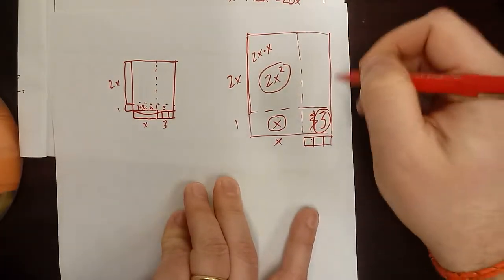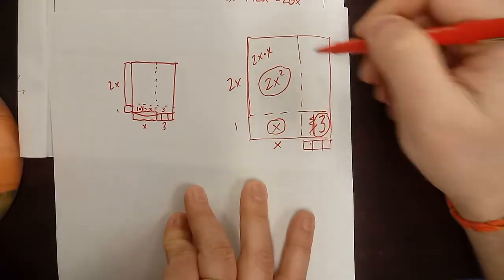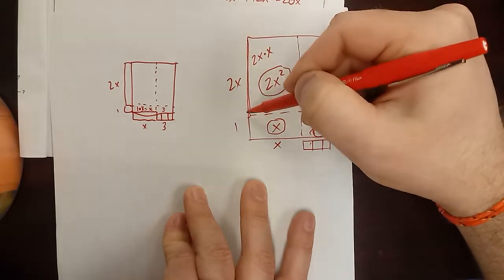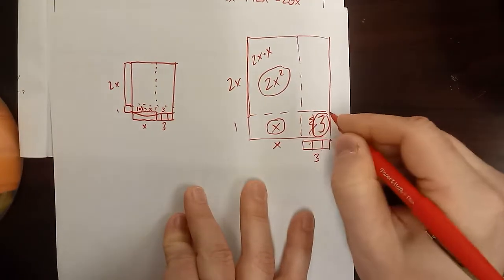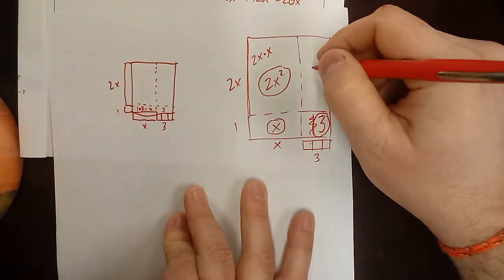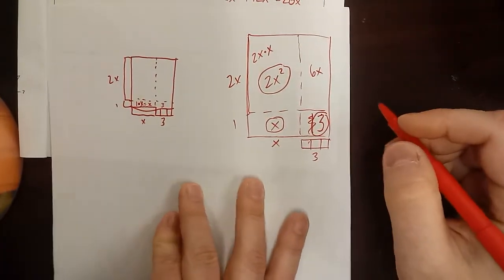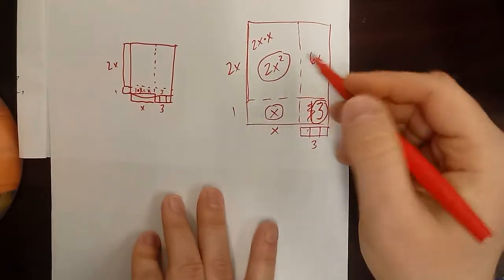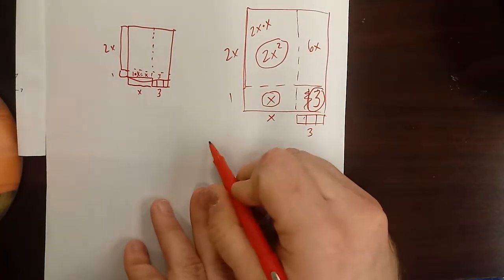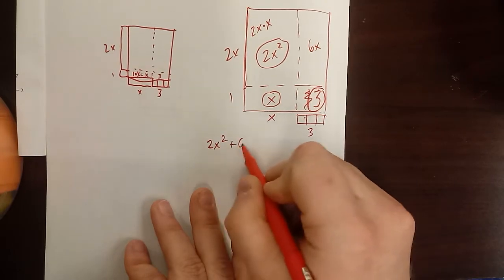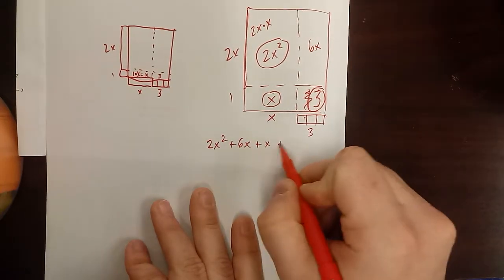We just got to find out this last block. Well, how tall is this last block? It's 2x tall, and then, it's 3 wide. What's 2x times 3? 6x. So we could say that the total area of this big rectangle is the 4 little rectangles added together, also known as 2x squared plus 6x plus x plus 3.